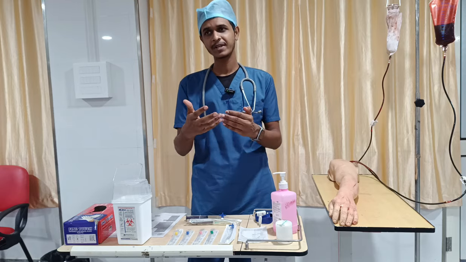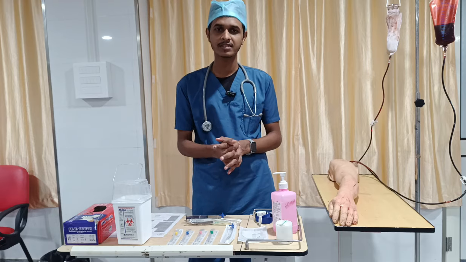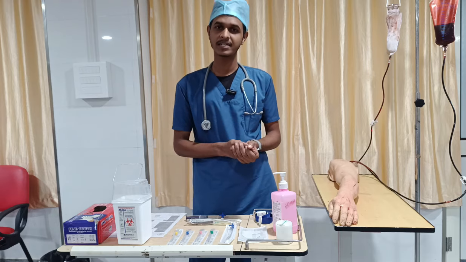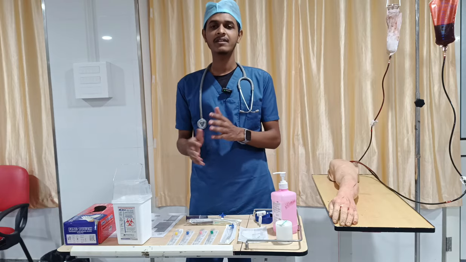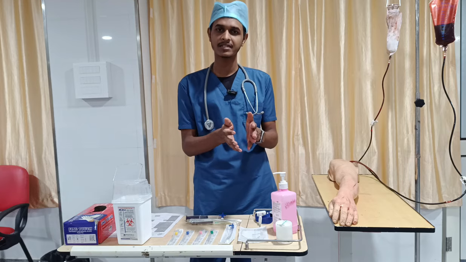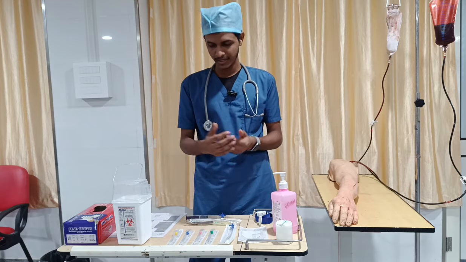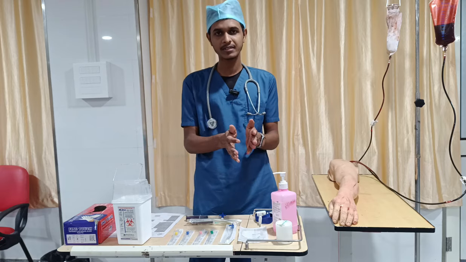We have to explain the purpose, why we are going to do the IV cannulation, what risks are associated with it, and what benefits the person will get. Finally, what alternative techniques we have. Those are the things that come under the informed consent you have to take. And then finally we ask the aide to prepare the things, right?